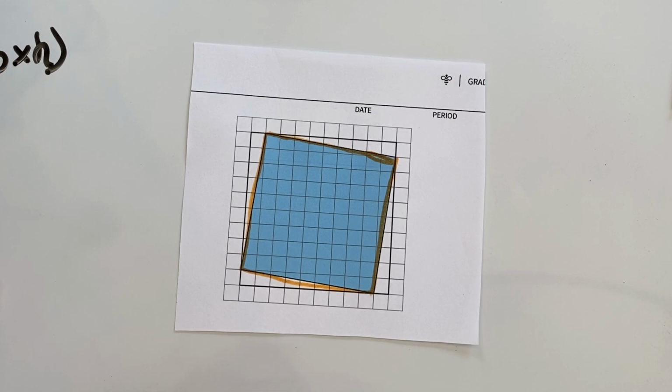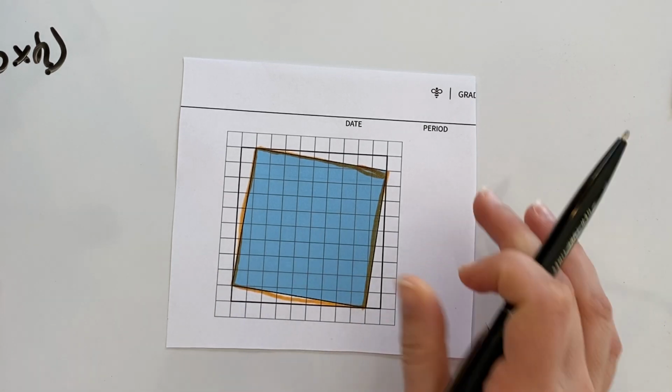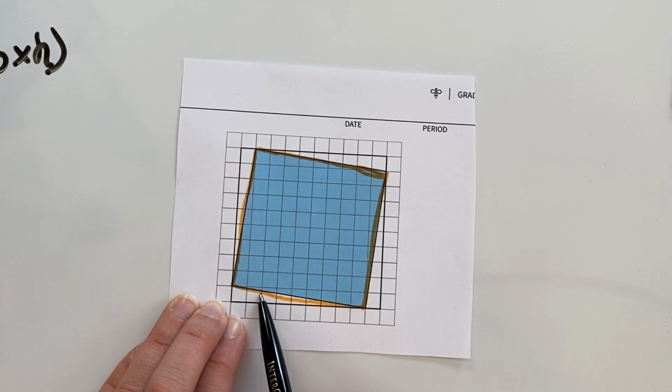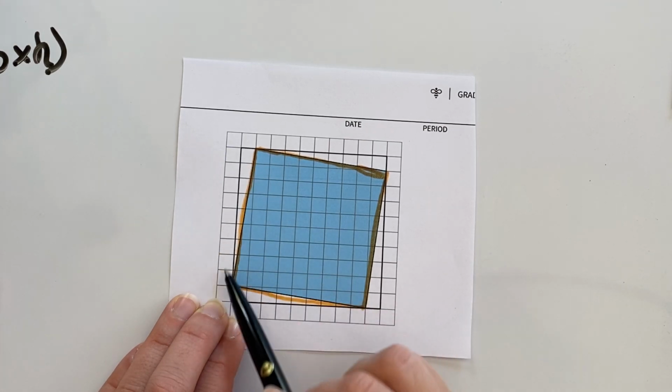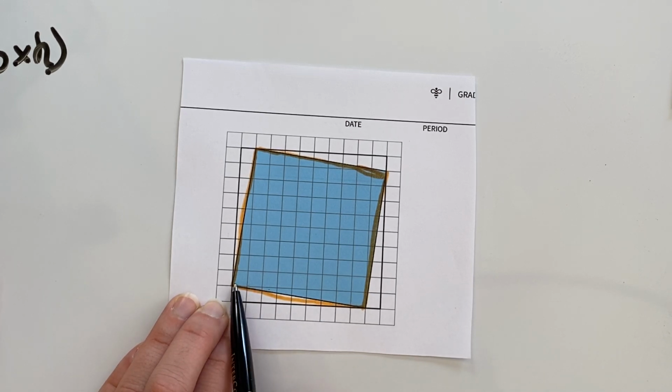with the orange highlighter. All right, so you will notice that if I try to count how many little squares the base is, it's not aligned with my grid. So I'm slanting on my grid, so I can't really count.